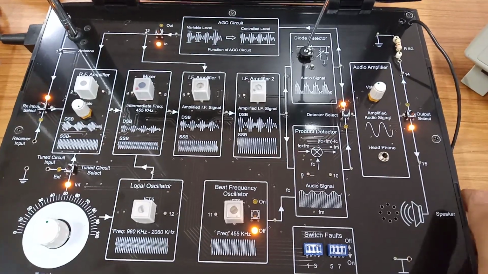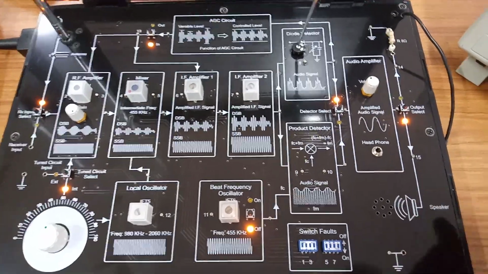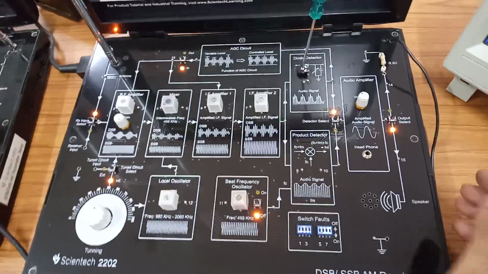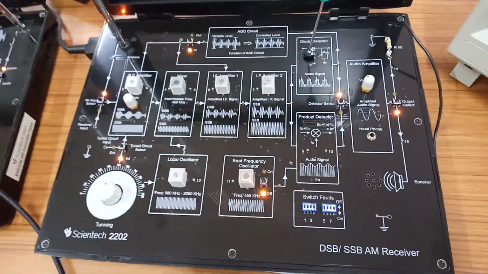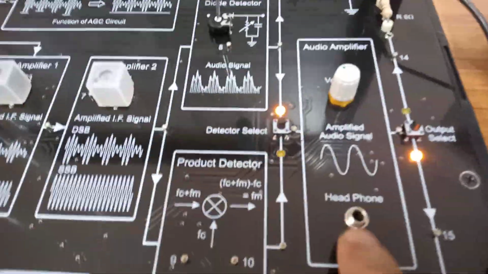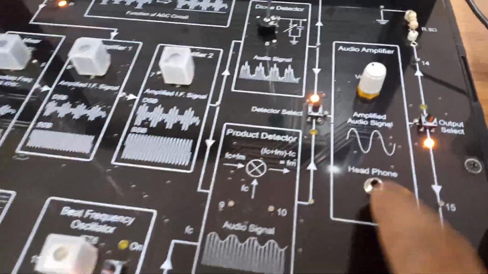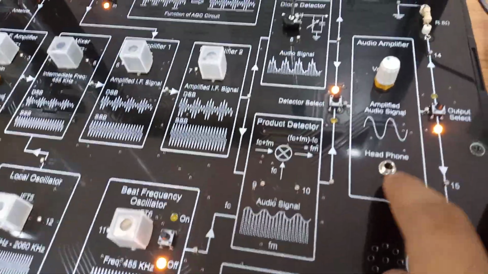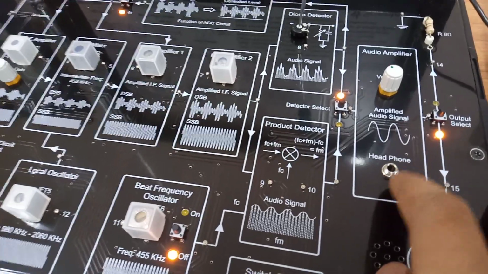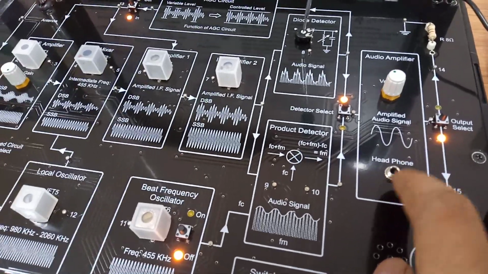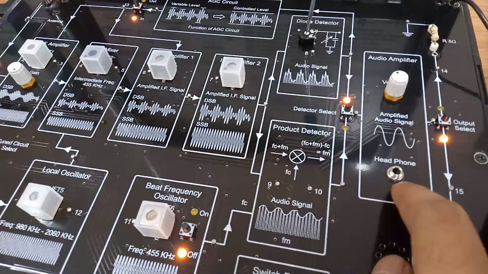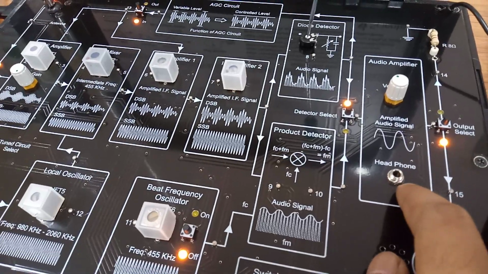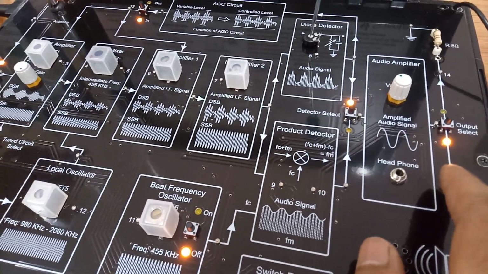What I was trying to tell you is that on this speaker we are going to hear a tone frequency. We can use a headphone here also. I was using a headphone for it. We can use a headphone also to hear the signal, so that we can clearly hear the single tone frequency, the first tone frequency, so that we can assure that we are receiving the signal using this antenna.